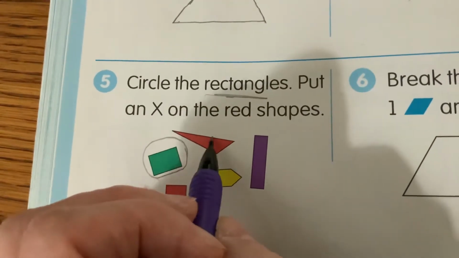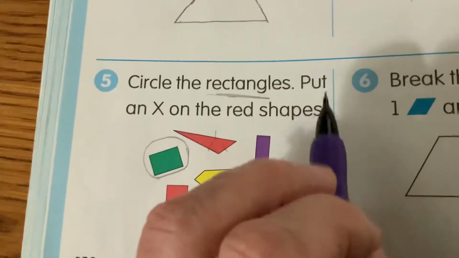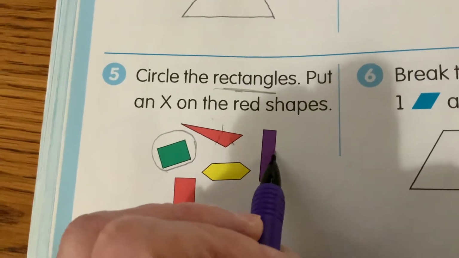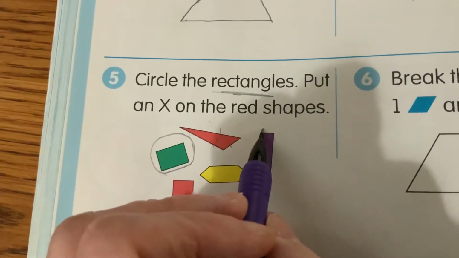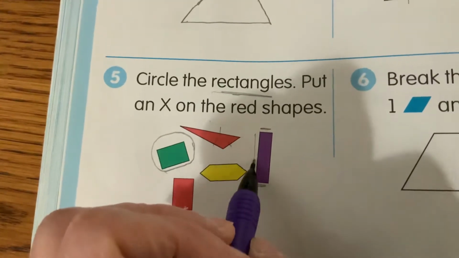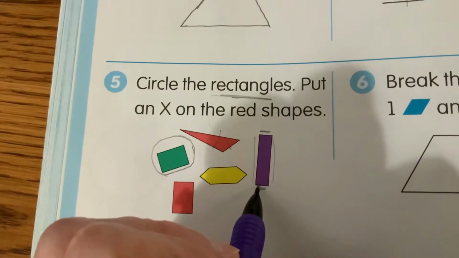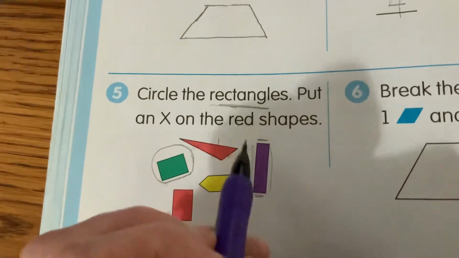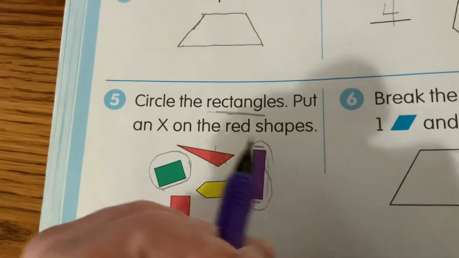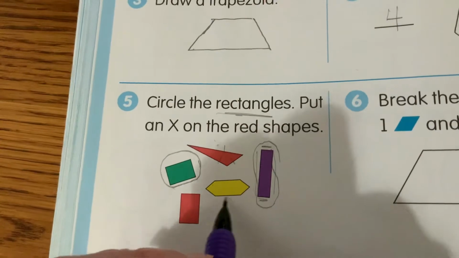Okay, what about this one? 1, 2, 3 sides, so this is not. Okay, this one has 1, 2, 3, 4 sides. Opposite sides are the same length. And it has square corners. So this one is a rectangle. Okay, this one has 1, 2, 3, 4, 5, 6.